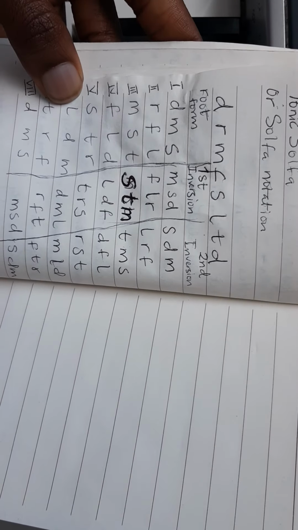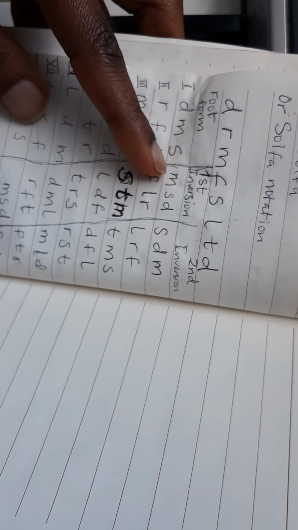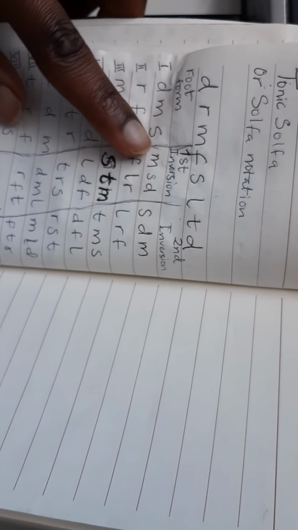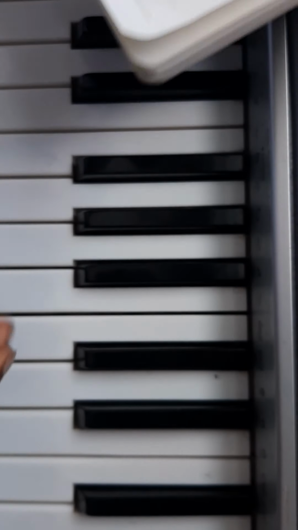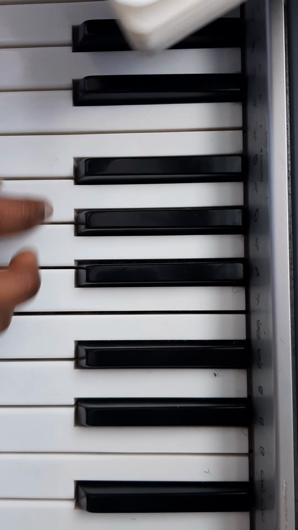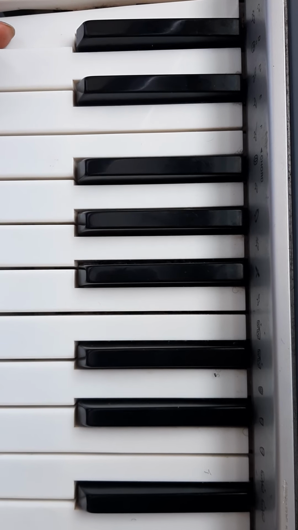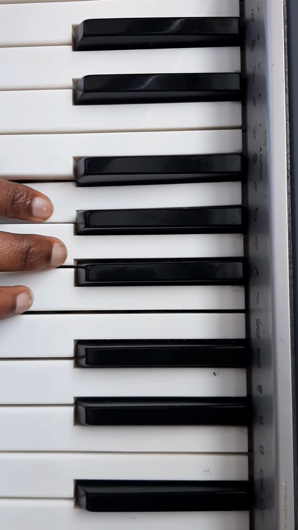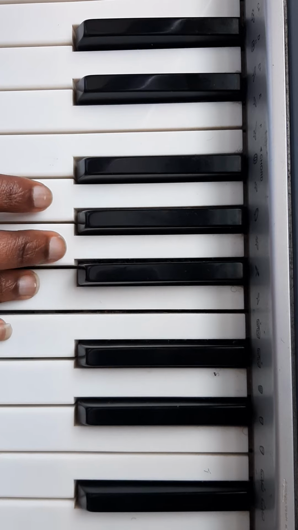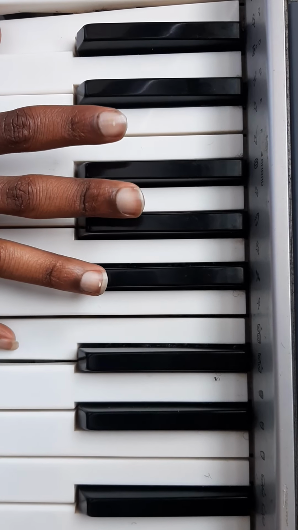So now we're gonna practice. I know last lecture we did the root forms. Today we're gonna start with the first inversions. So this is mi, so, do. Okay, so originally it's do, and you should already know the tonic solfa by now. So when you're running the scale of C major, it goes like this: do, re, mi, fa, sol, la, ti, do, ti, la, sol, fa, mi, re, do. Remember, it starts on do, ends on do.